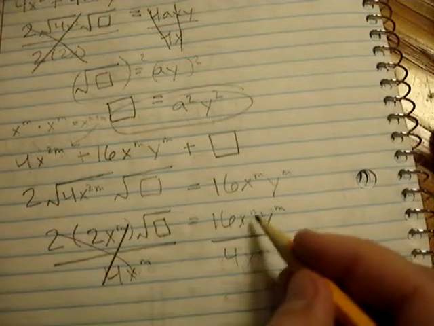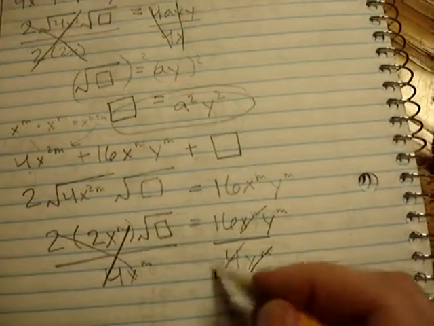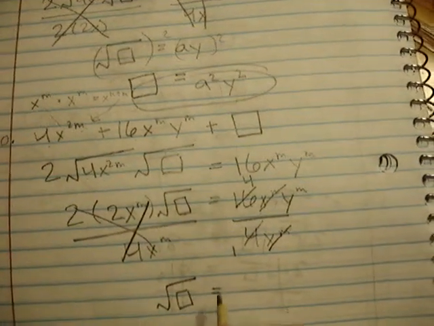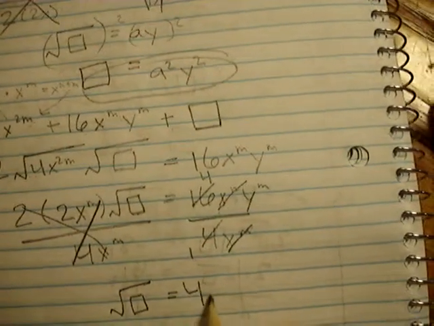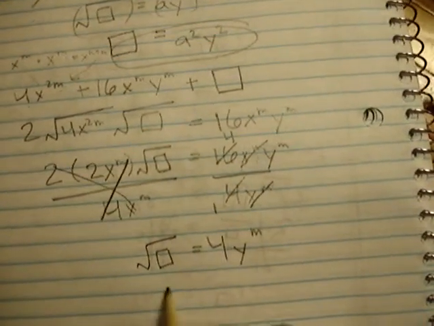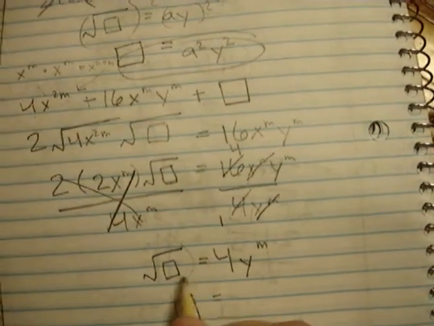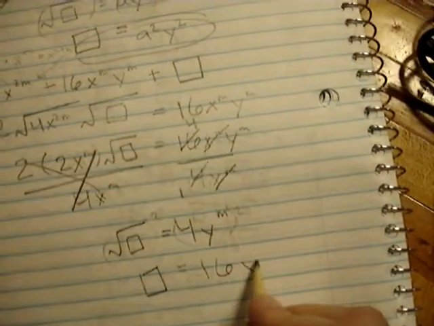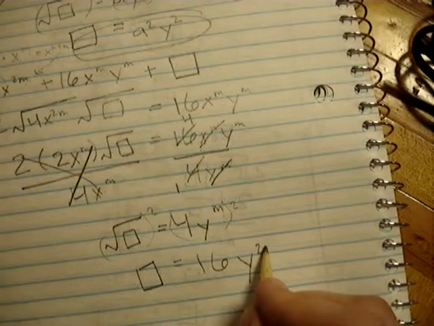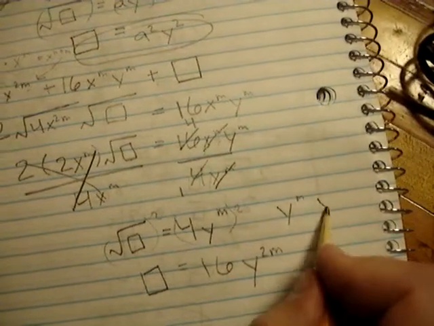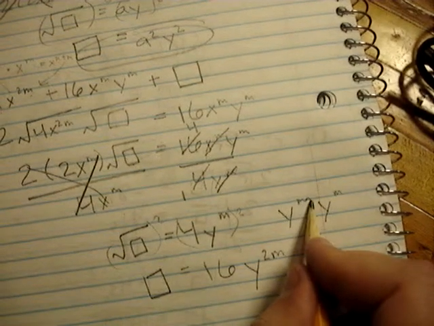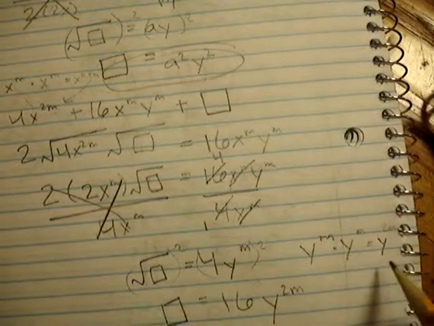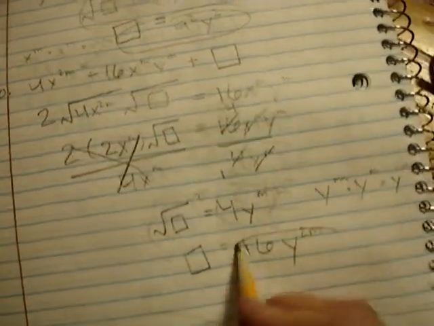Cancel x to the m's. 4 will cancel to just 1 on the bottom, 4 on the top. Square root of the box equals 4y to the m. So just the box, square both sides, equals 16y to the 2m. That's y to the m times y to the m. You add your exponents, y to the 2m. m plus m is 2m. So that is my answer for number 20.